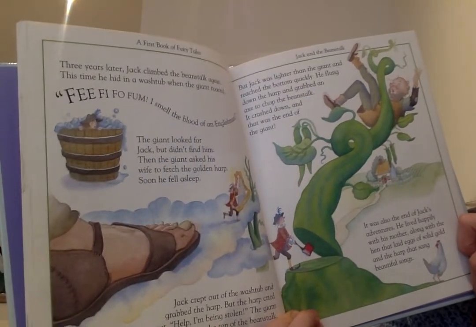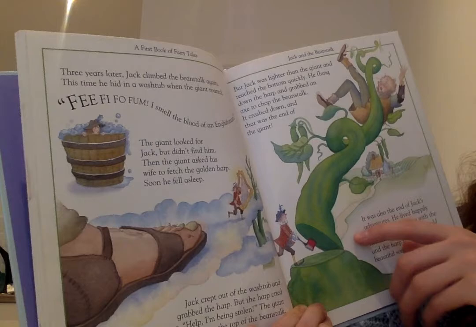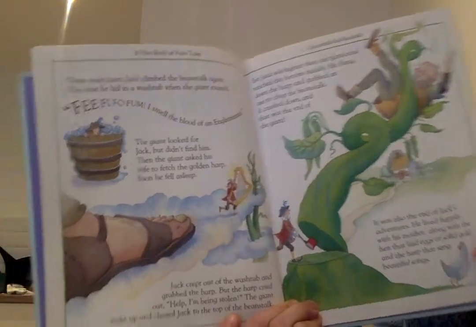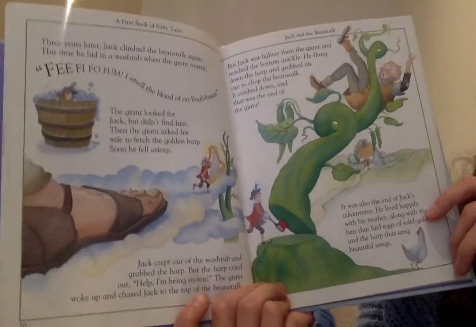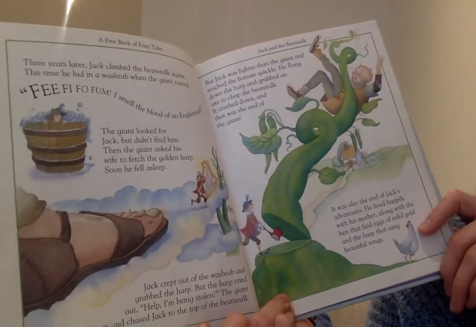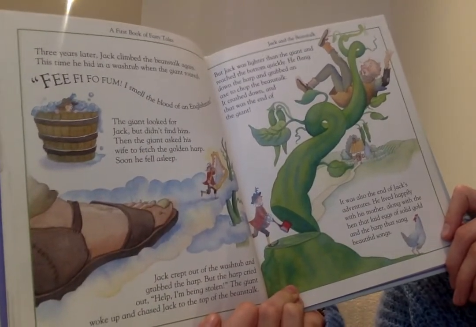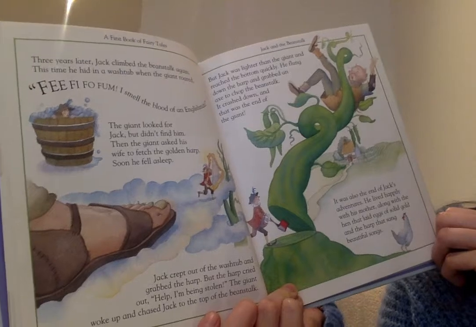Then the giant asked his wife to fetch the golden harp. Soon he fell asleep. So a harp is a musical instrument, plays beautiful music. Jack crept out of the wash tub and grabbed the harp. But the harp cried out, "Help!